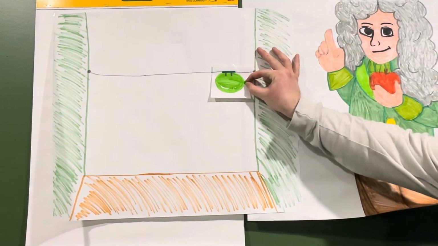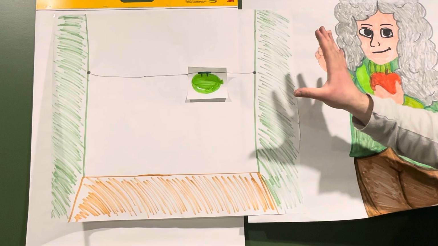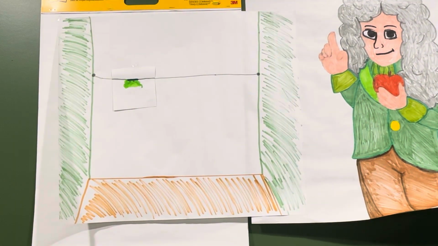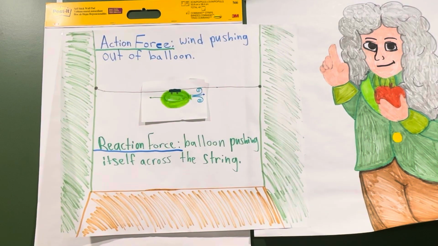These forces are equal in magnitude but opposite in direction. It's important to remember that no matter at what point the balloon is going across the string, the force of the wind pushing out of the balloon and the force of the balloon going across the string will always be equal but opposite.